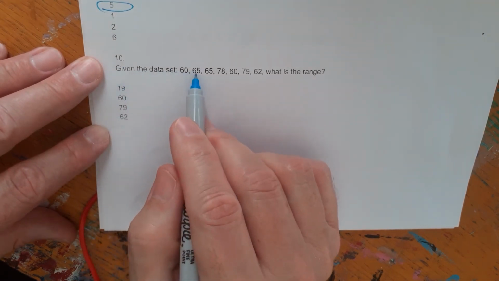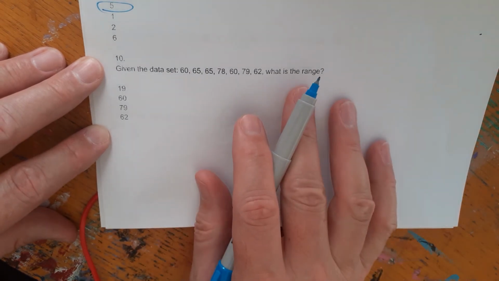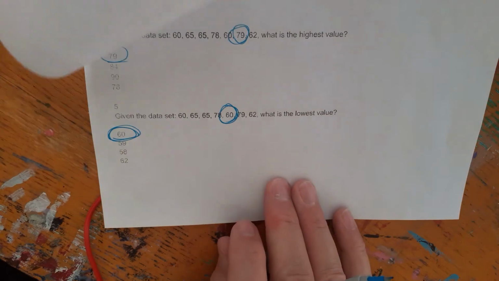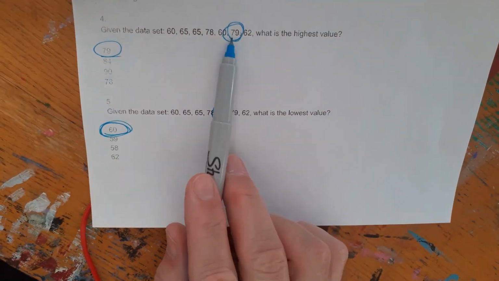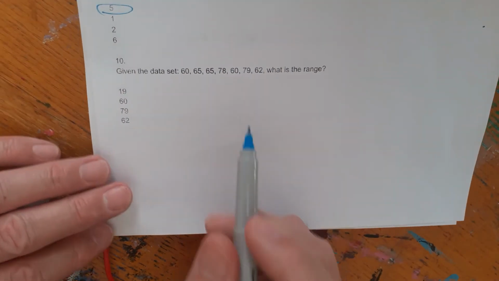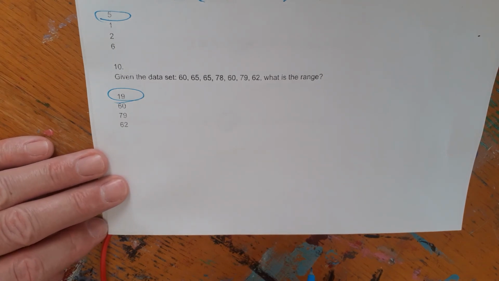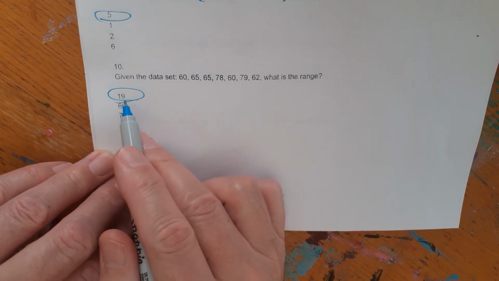Given the data set 60, 65, 65, 78, 67, what is the range? So this happens to be the same data set they gave us back here, right? They ask us for the low and the high. The range is from 60 to 79, or 19. That's the difference. Difference means to subtract. Take the highest number minus the lowest number, and you get the range.